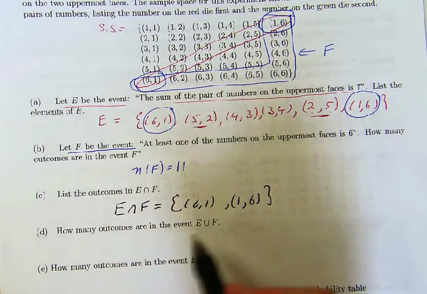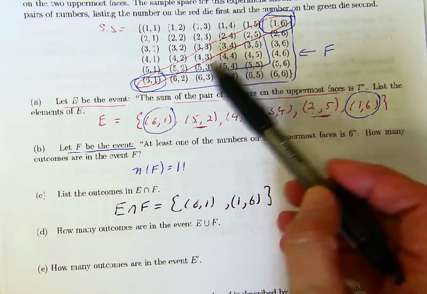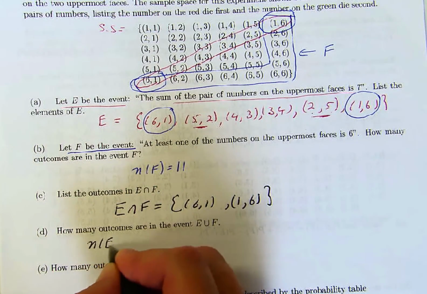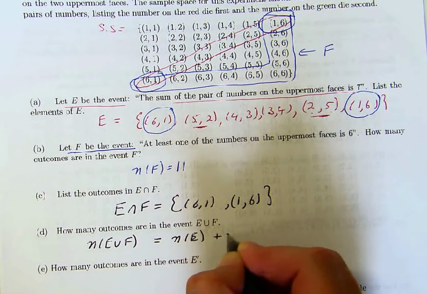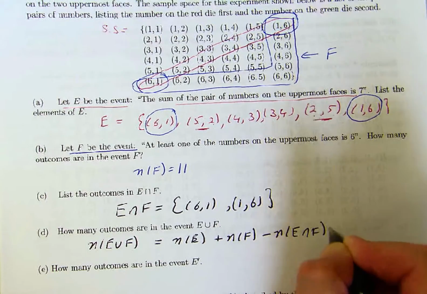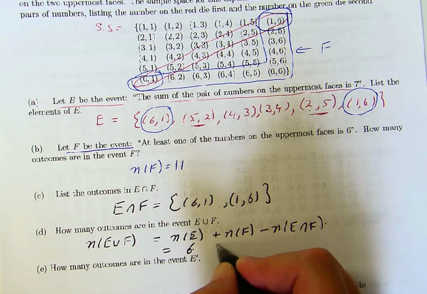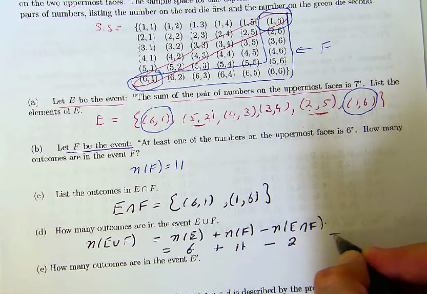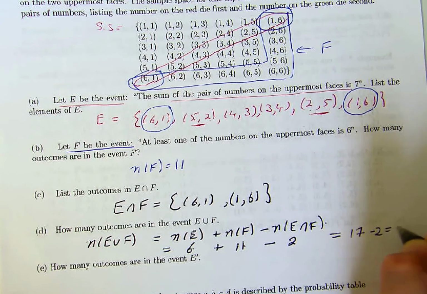And how many outcomes are in E union F? It's all of these 11 plus 4 more from E which are not in F. So we can use our inclusion-exclusion principle. The number of things in E union F is the number of things in E plus the number of things in F minus the number in E intersection F. And this is equal to, there are 6 things in E, there are 11 things in F, minus the 2 in the intersection. So that's 17 minus 2, which is 15.